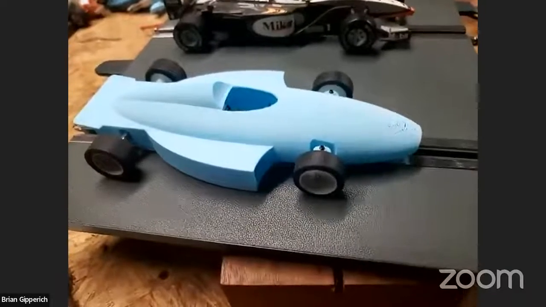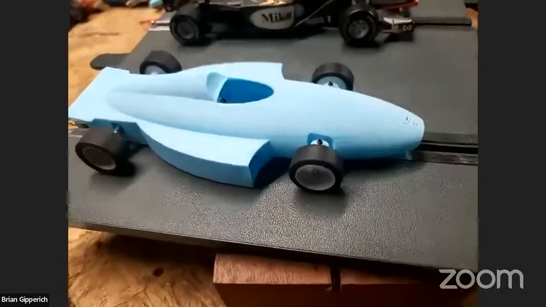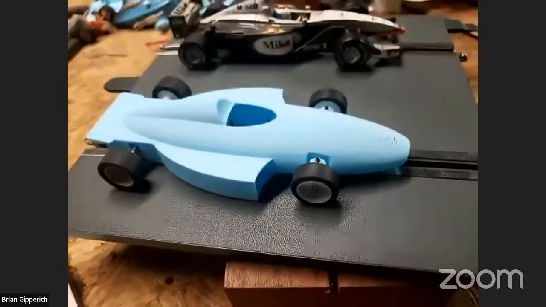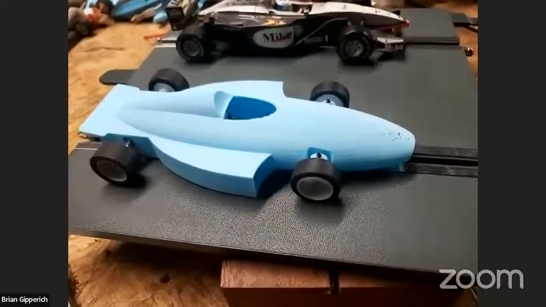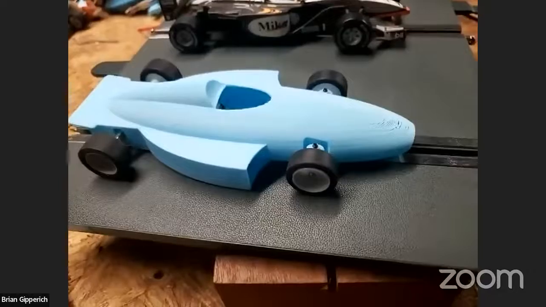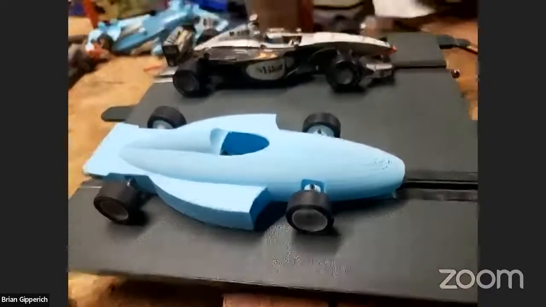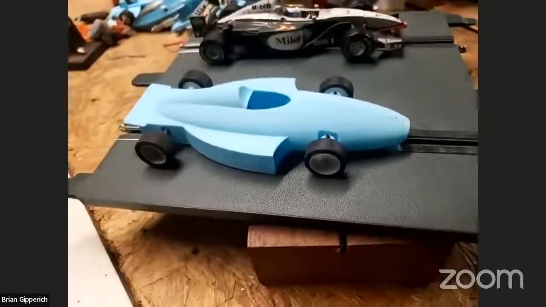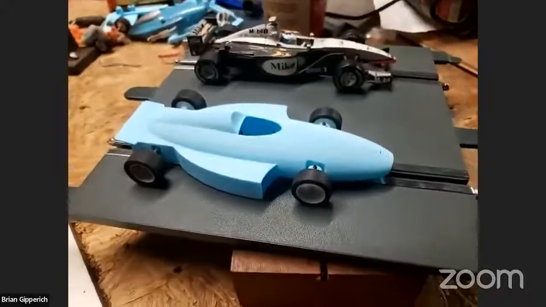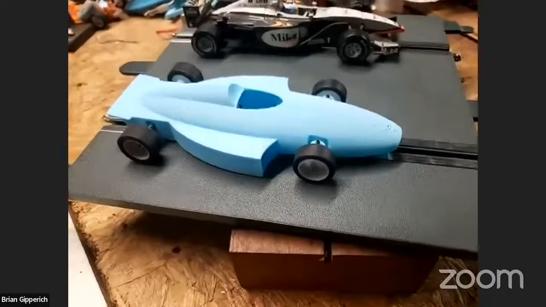The chassis itself weighs a whopping 41 grams. With the body, it weighs a whopping 55 grams. Nice. So it's very light and handles very well. It's not bad in the straights.